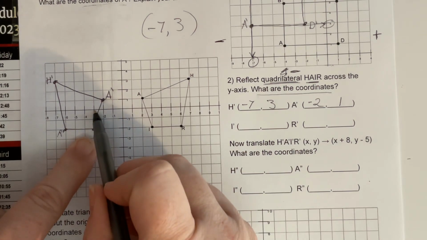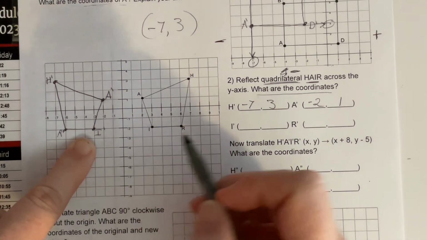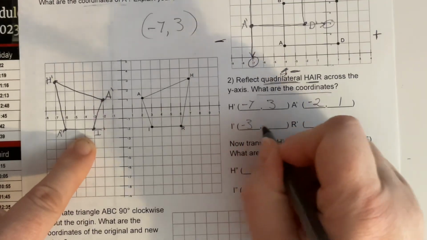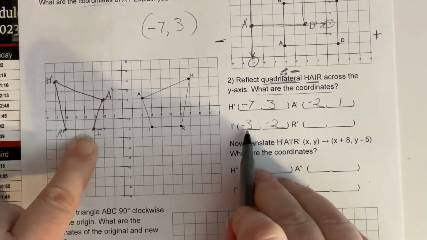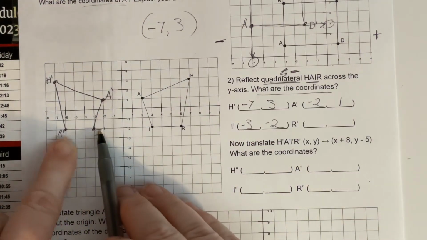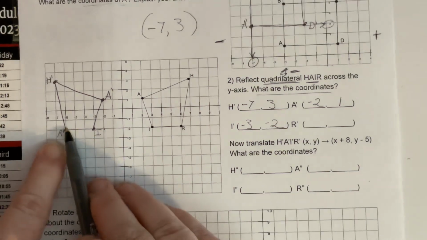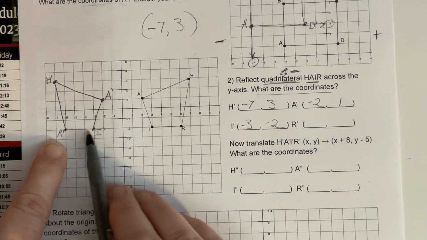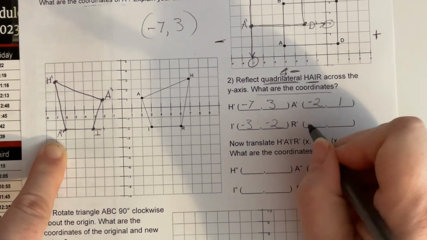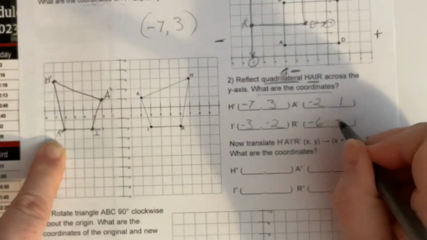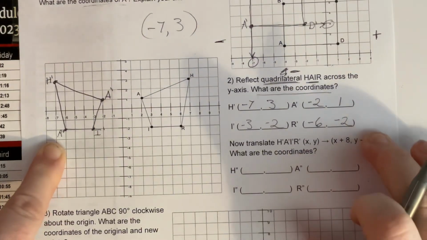Up to -3 and over to -2. Very important. Remember, the X always goes first. Here's Y, up to -6 and over to -2. -6, -2. Okay, perfect.